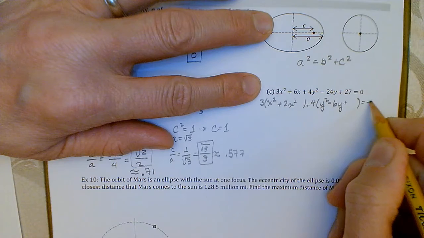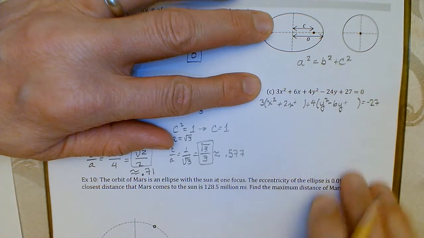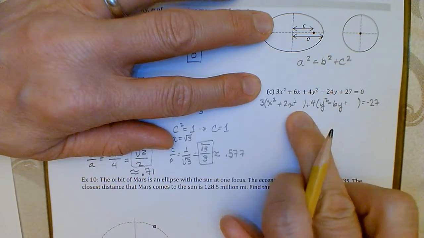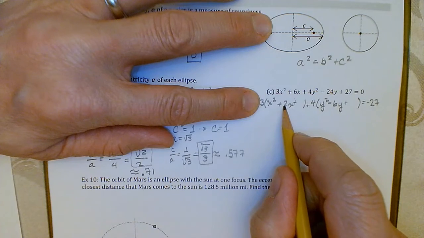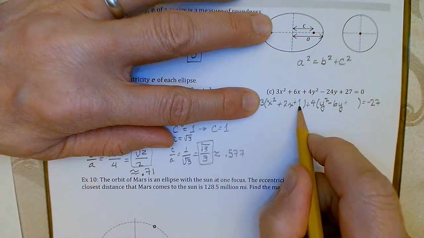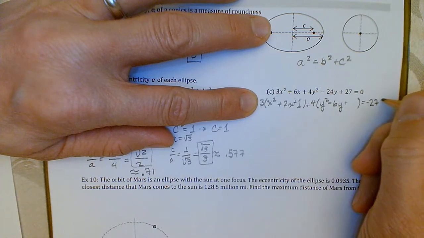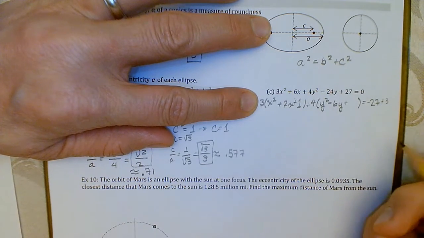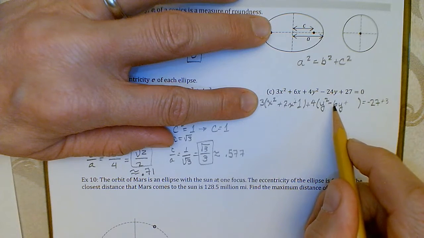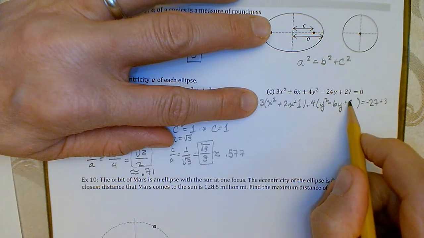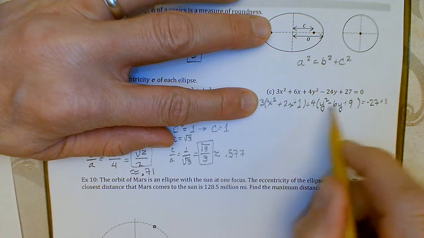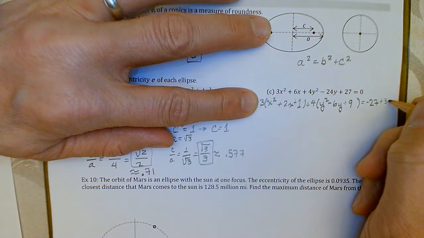We've moved the 27 over to the other side, so we get negative 27. Okay, so what am I going to add here? Half of this is 1, squared is 1. Remember, its true value is not 1, it's 3. We added 3, so we have to add 3 to this side. Half of this is 3, squared is 9. Remember, we're not adding 9, we're adding 36.